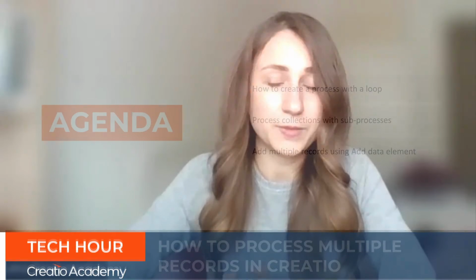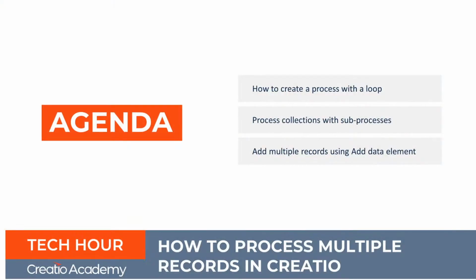And today's topic is going to be how to process multiple records in Creatio. My name is Lena, I'm an Academy trainer, and today we're going to be talking about three different approaches. The approaches that we are going to take a look at are first, how to create a process with a loop, and with the correct loop to make sure that we only process the record once. Then we'll take a look at how to work with collections and how to process multiple records using collections.